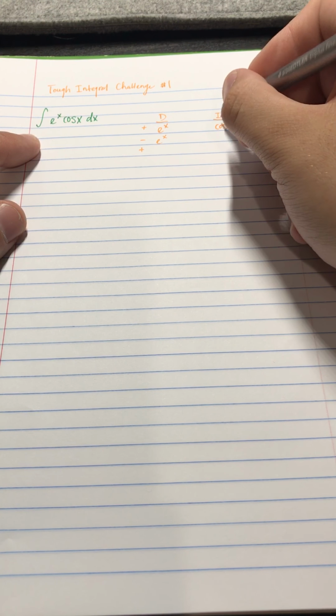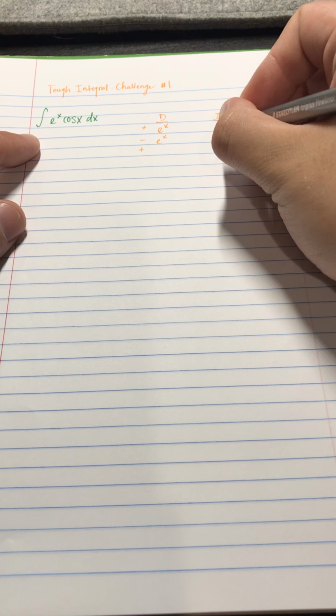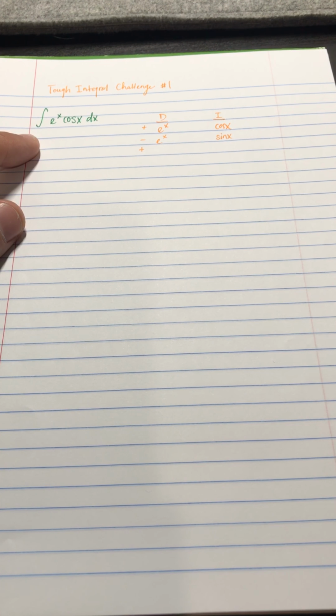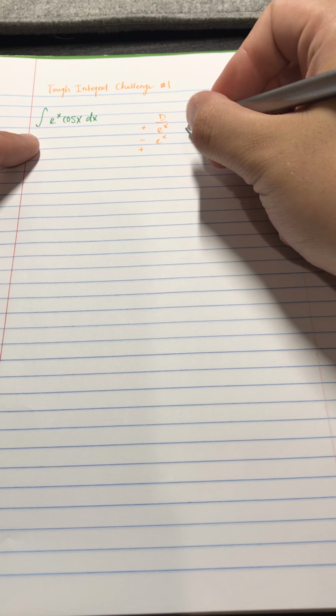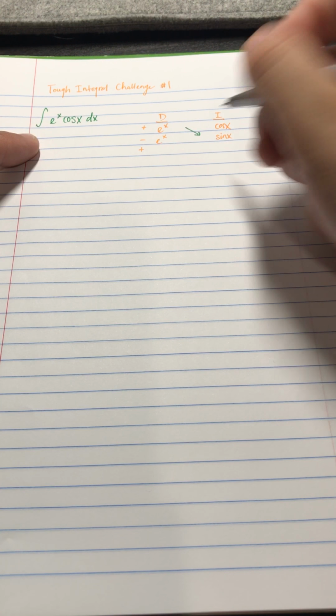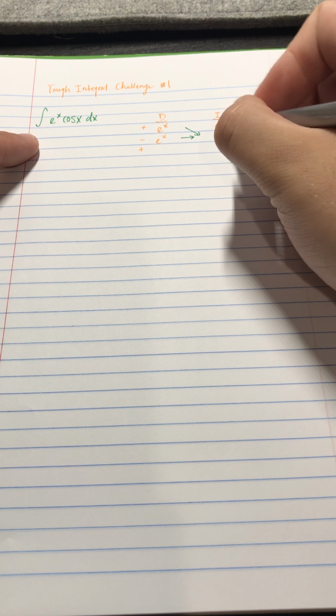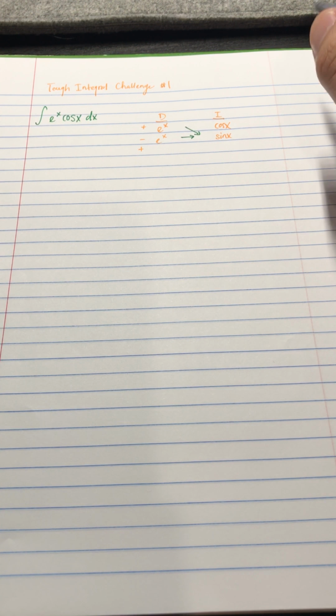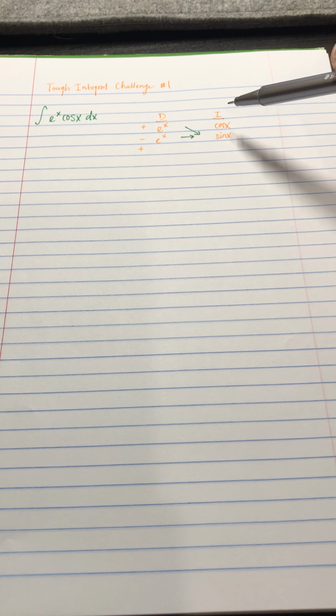When you differentiate e up to the x, you just get e up to the x, and when you integrate cosine x, what you're left with is sine x. Now, with the DI method that I'm using for integration by parts here, you have to remember to multiply these functions here, and then to integrate the product of these two functions here. If you have some more questions regarding integration by parts using the DI method, you can always check out another video that I have.